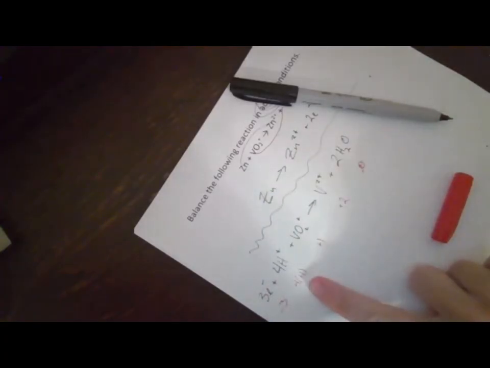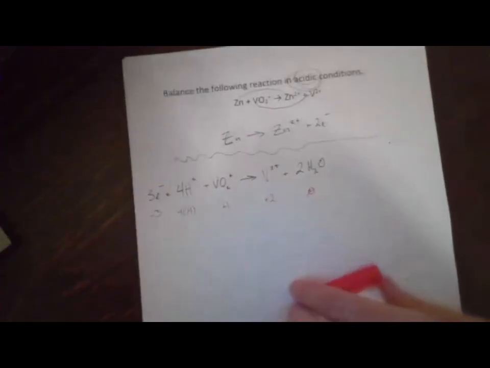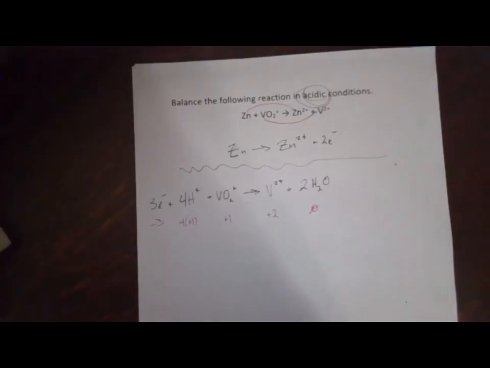Because then that would be -3, okay? So -3 plus 4 is -1, plus 1 is 0. No, -3 plus 4 is +1, plus 1 is +2, which matches the other side. Sorry, a little too excited there.